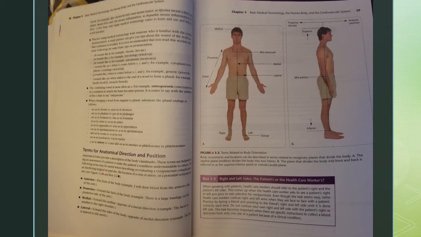Body movements and locations can be described in terms related to imaginary planes that divide the body. A, the sagittal plane or midline divides the body into two halves. B, the plane that divides the body into the front and back is referred to as the superior inferior plane or the cranial caudal plane.